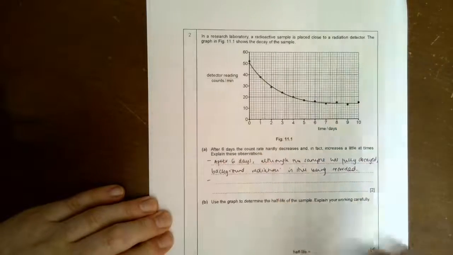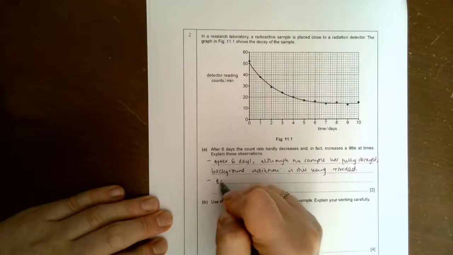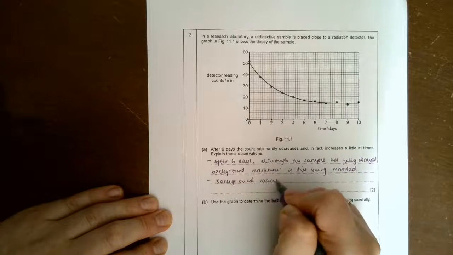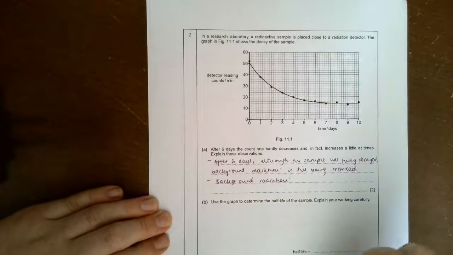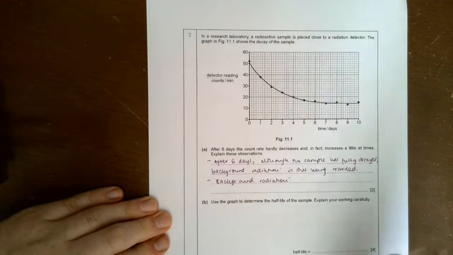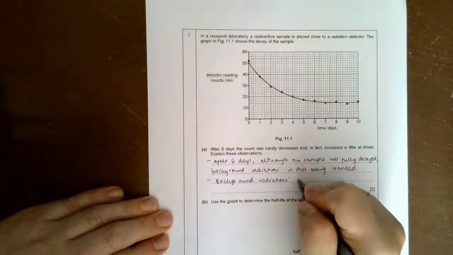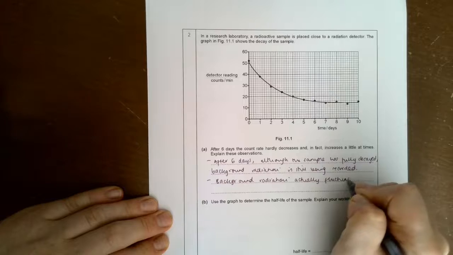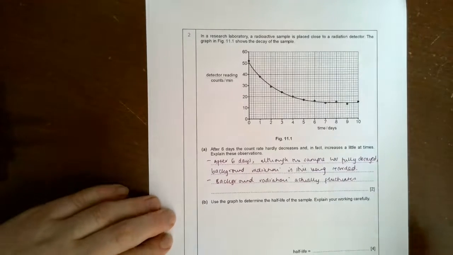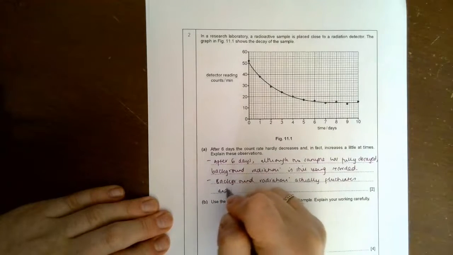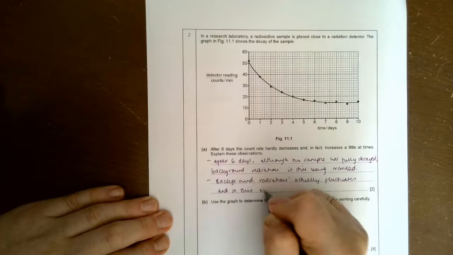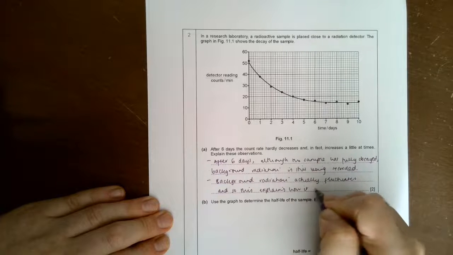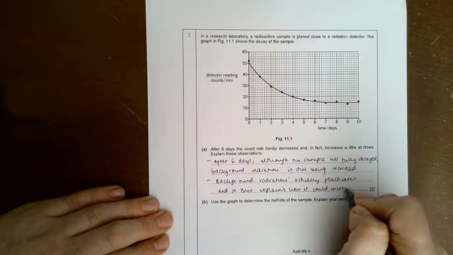So that's 1. And then the second point is that background radiation, although we get given a count rate reading, so like in question 1 we were told 16 counts per minute, it's an average. So background radiation actually fluctuates a little. And so this explains how it could increase a little.